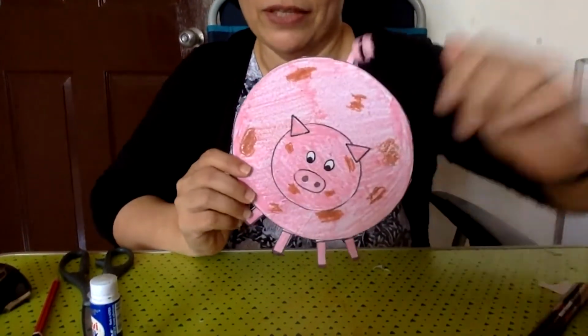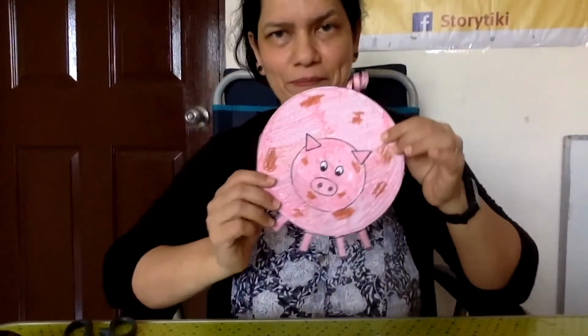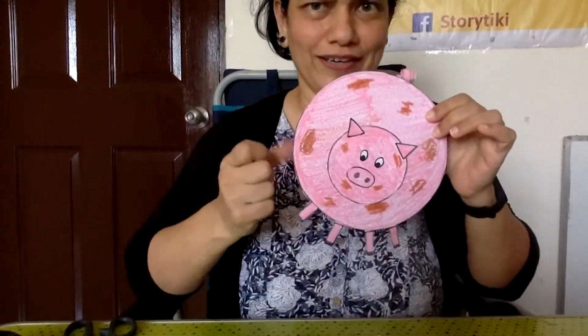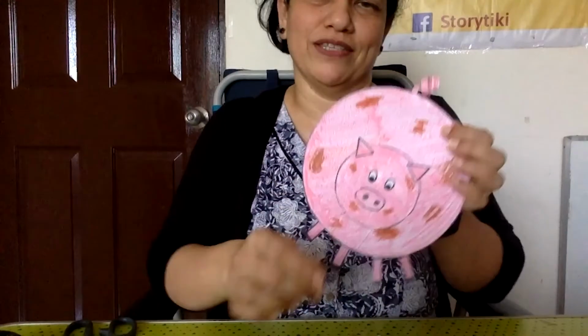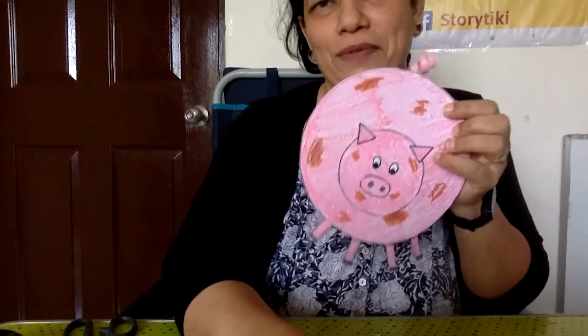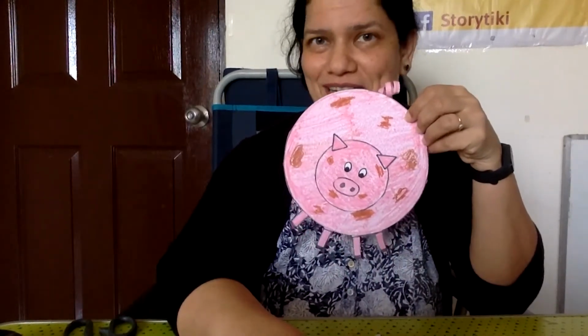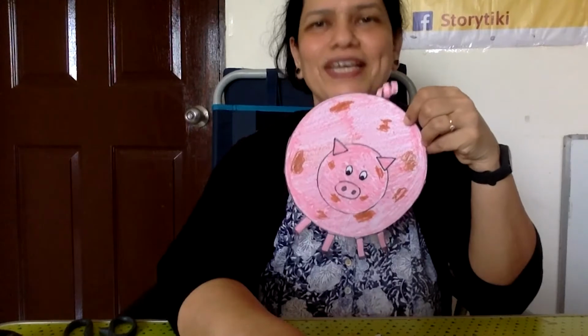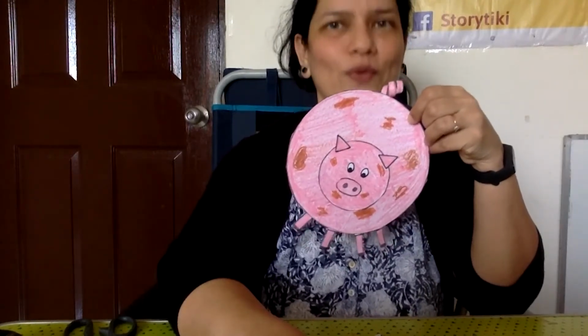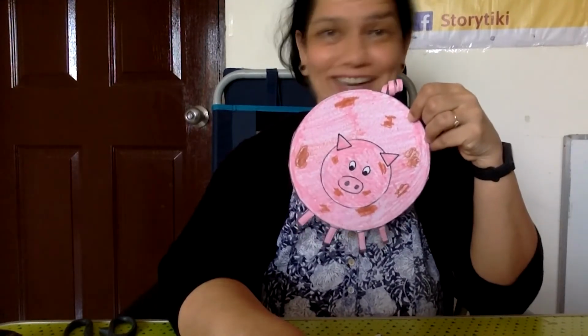You could think of giving the pig a really nice name. And you could, if you want, make a little bit more brown spots to make your pig look different from other pigs. You could also maybe have your pig in a different color. It's entirely up to you because it is going to be your very own special pig, right?